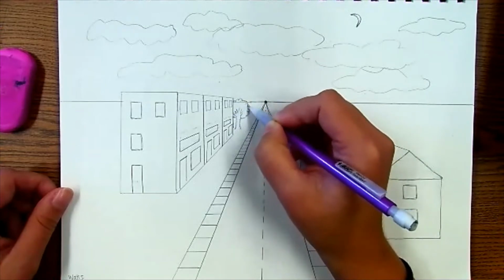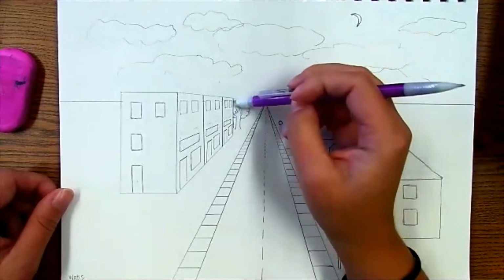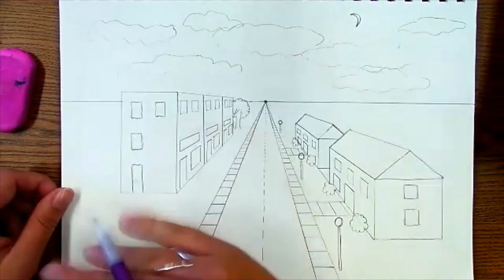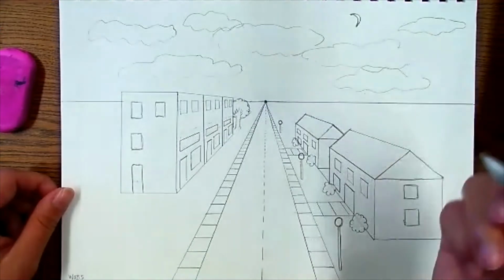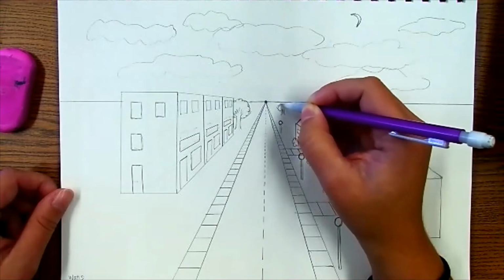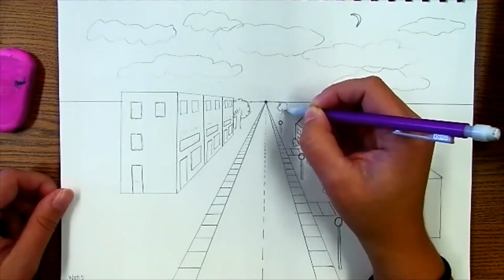But also think about the size of actual objects. So I know that trees can get really tall. They can grow taller than buildings if they need to. So this tree is going to be pretty tall. But then maybe I'll draw a smaller one back here, so it's farther away.